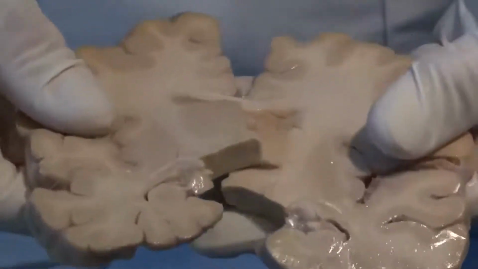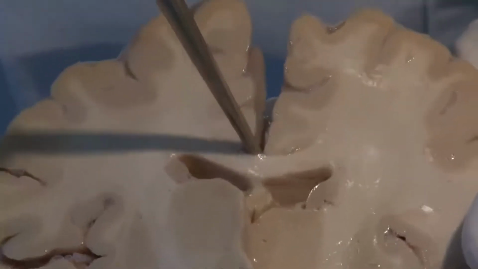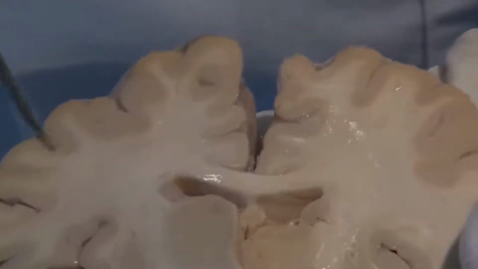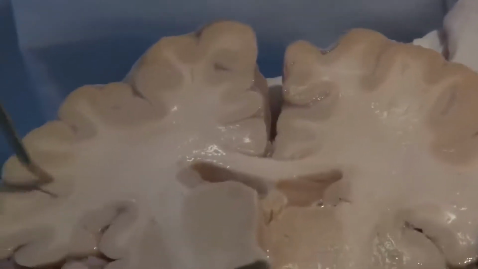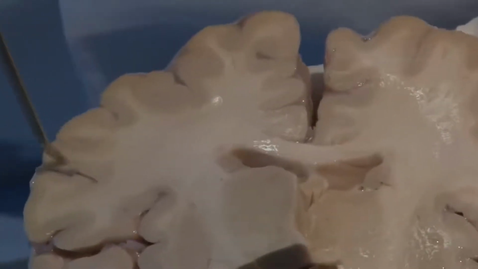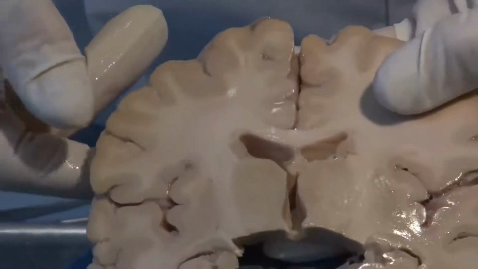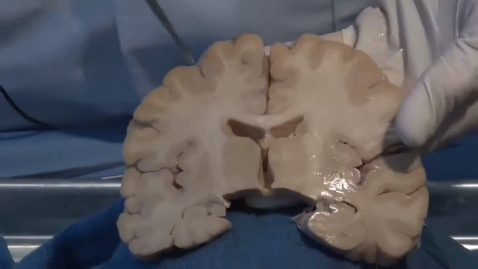It was that band that held the two hemispheres together when we were looking down through that interhemispheric fissure. At the base of that was this band of white matter connecting similar areas, or homotopic areas, of one hemisphere with the other. And this is a way that the right and the left hemispheres can communicate.